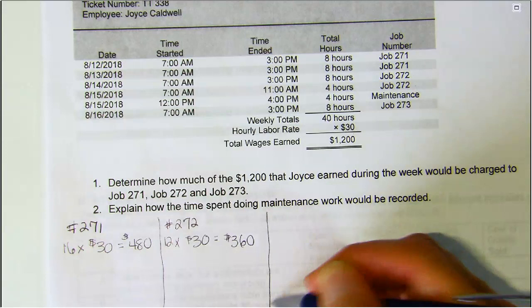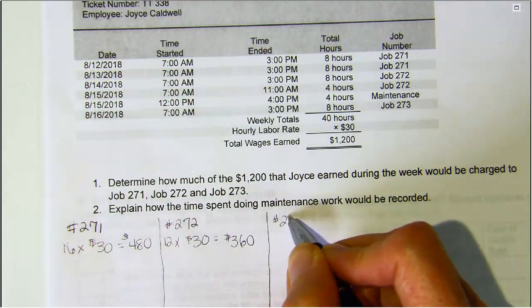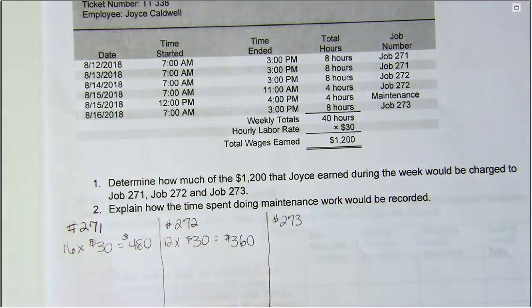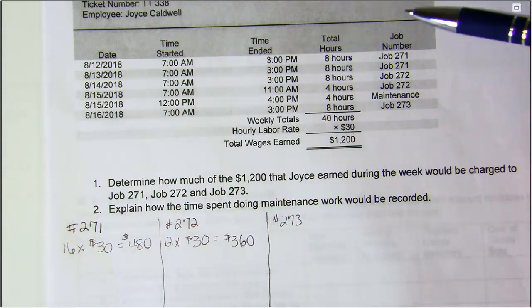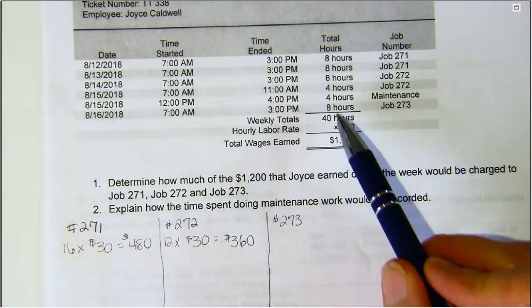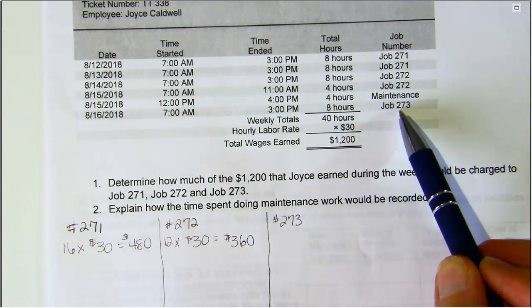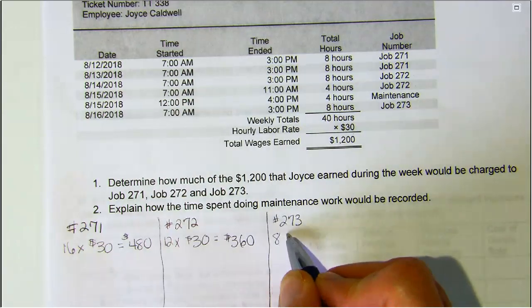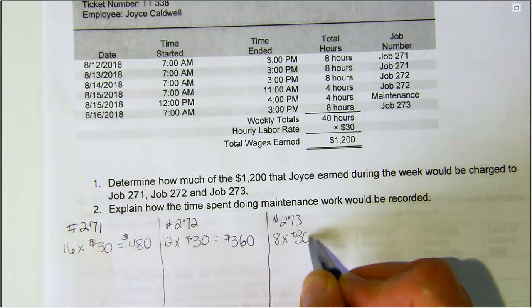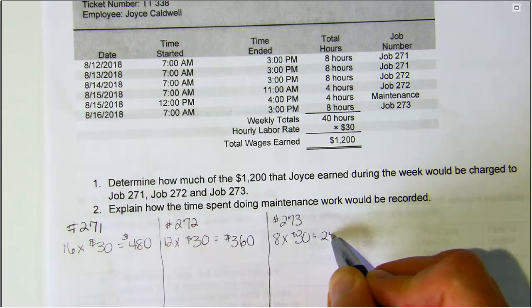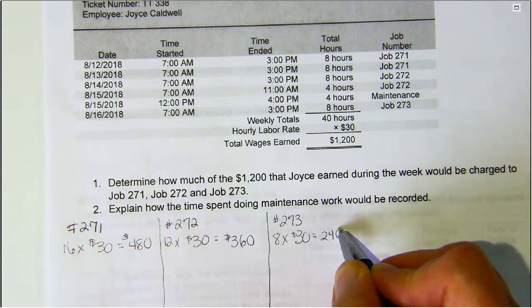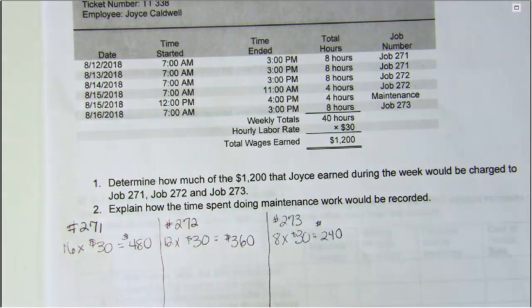Now let's take a look at job 273. We only have a total of 8 hours charged to job 273, so we'd multiply 8 times $30. That's $240. And that would go on the job cost sheet for job 273 as direct labor.